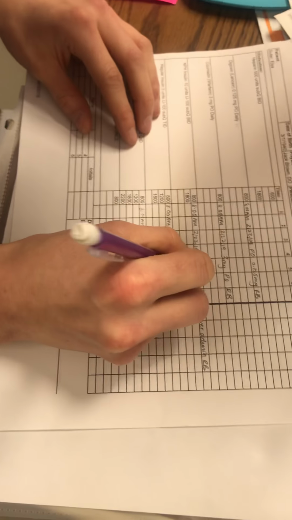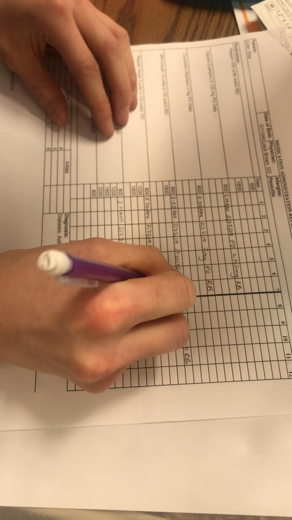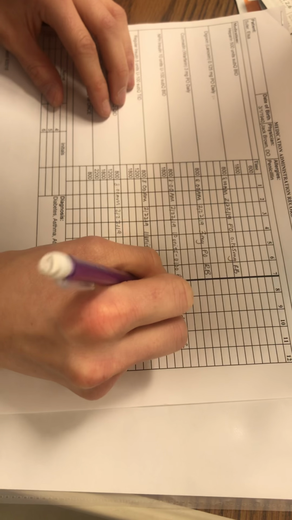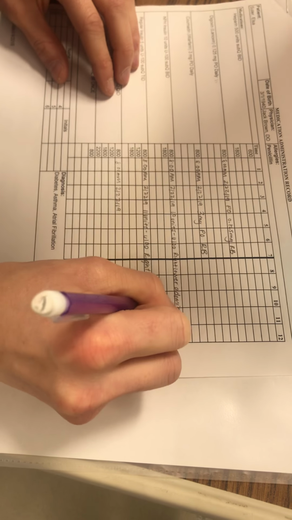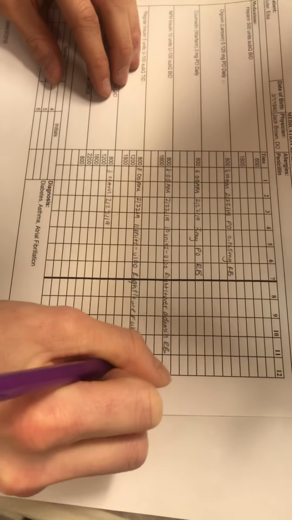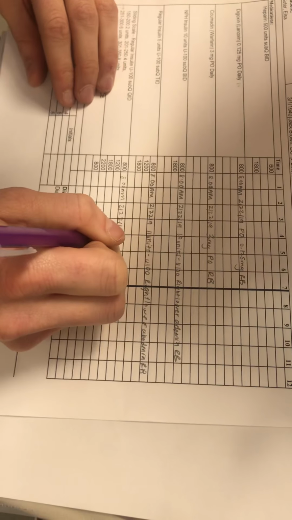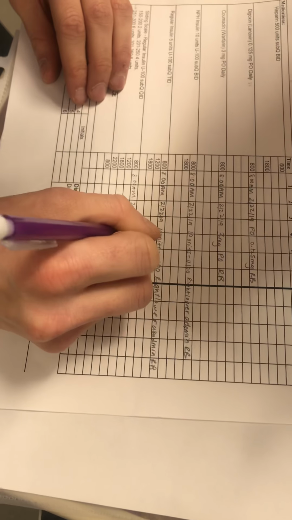Then we did 11 units of regular U100 in the right lower. And I'll just sign here.